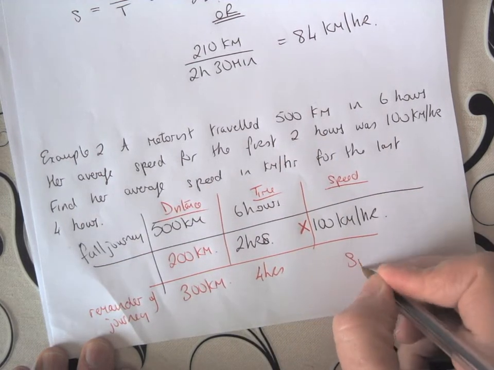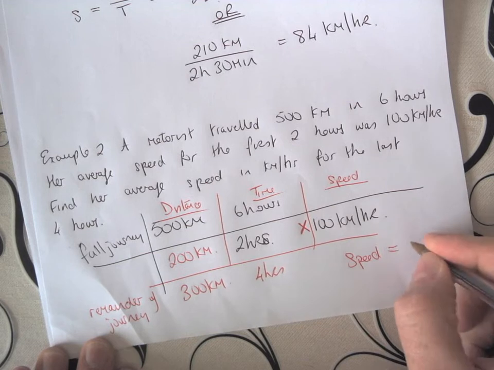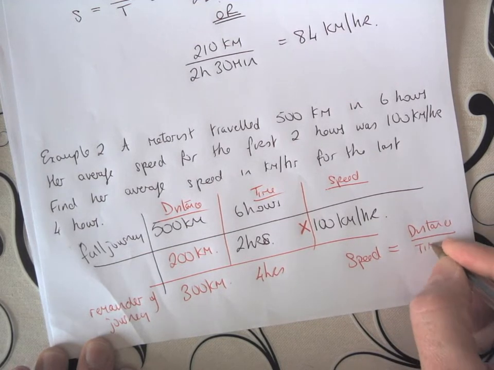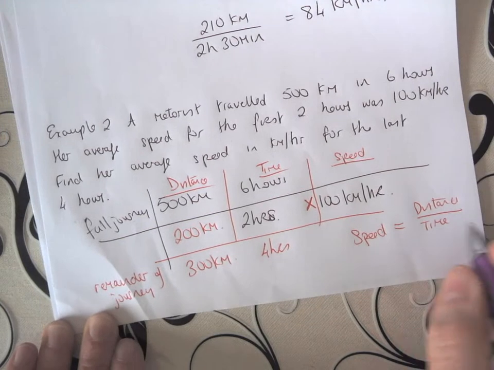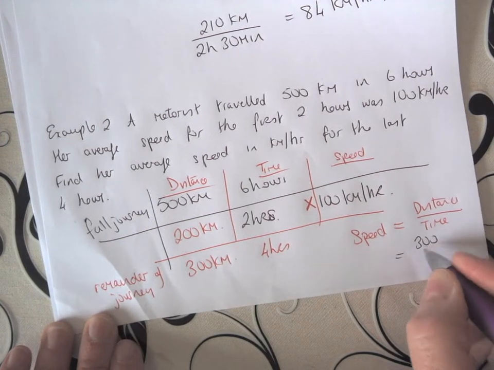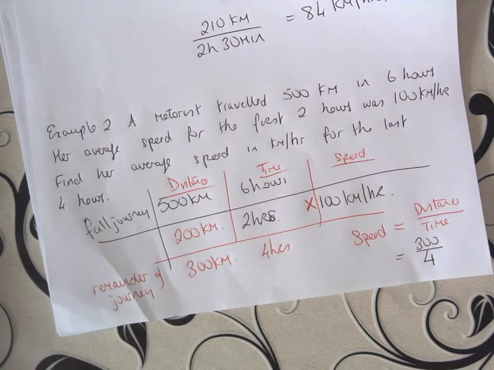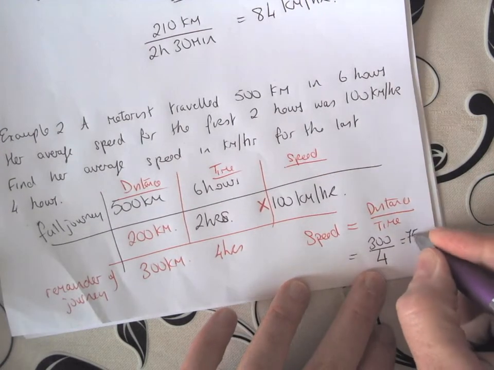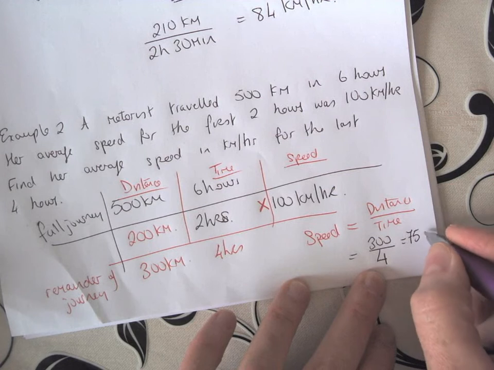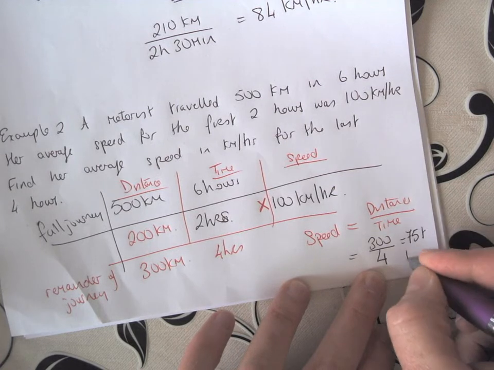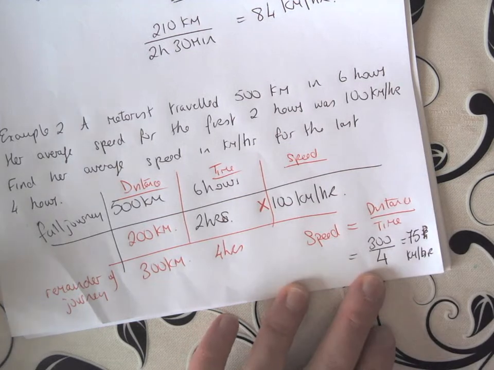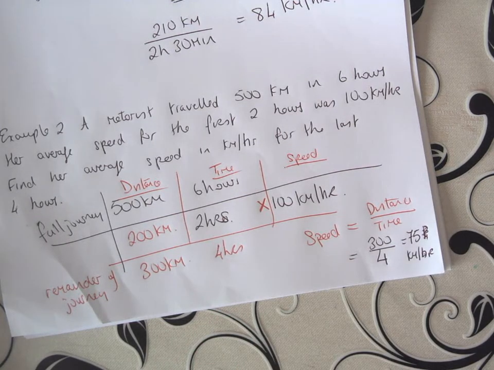So speed equals distance over time. So 300 divided by 4. And 300 divided by 4 is 75 kilometers per hour. Sorry, I'm not going to fit it there. So 75 kilometers per hour.